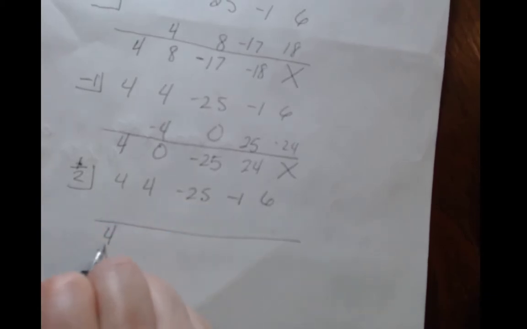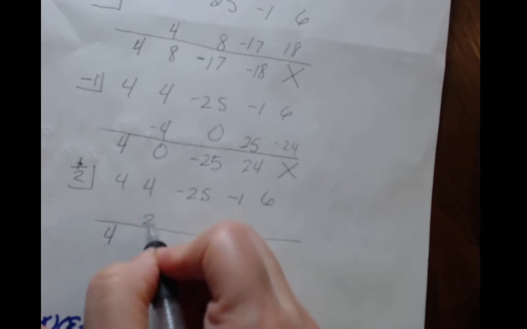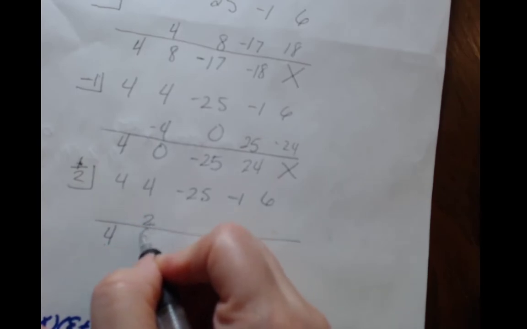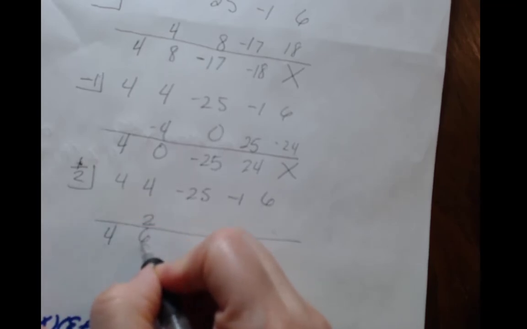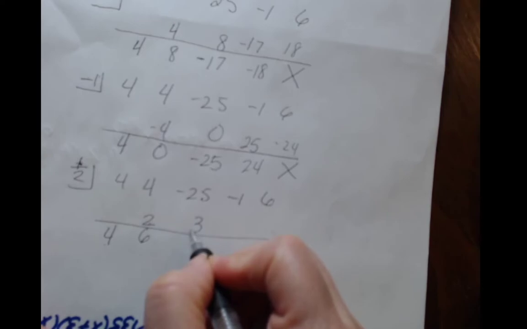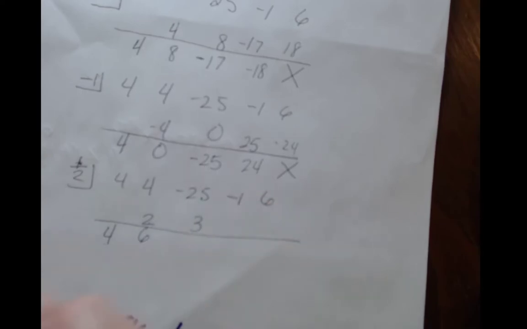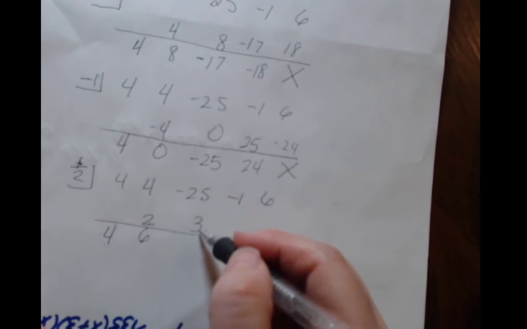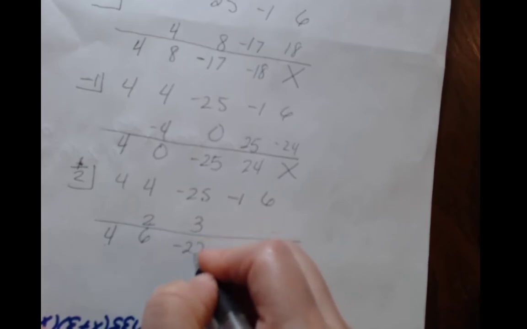Drop the 4. Half of 4 is 2. 4 plus 2 is 6. Half of 6 is 3. So this is going to turn out even again. That's good. Negative 25 plus 3 would be negative 22.